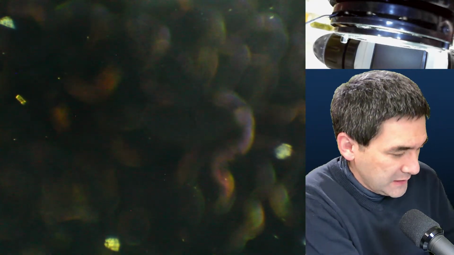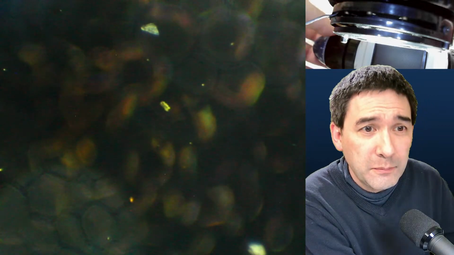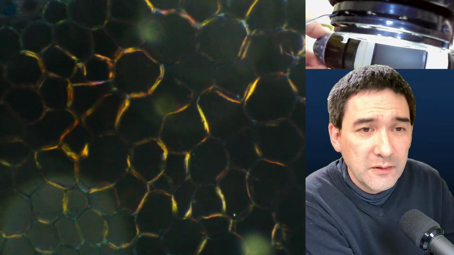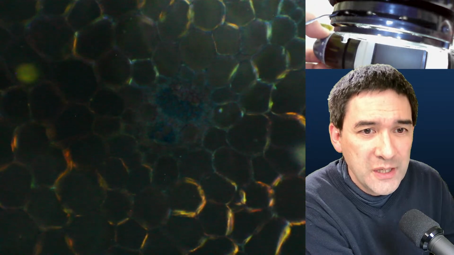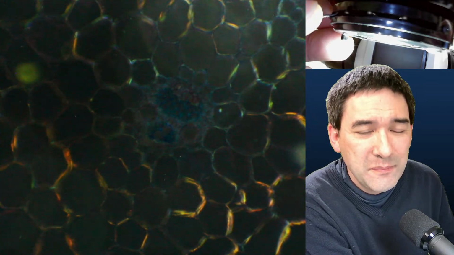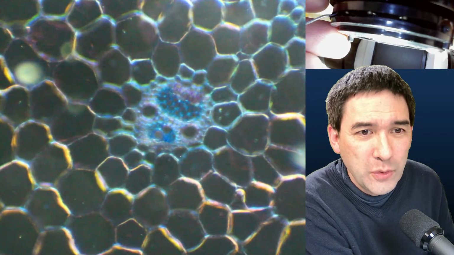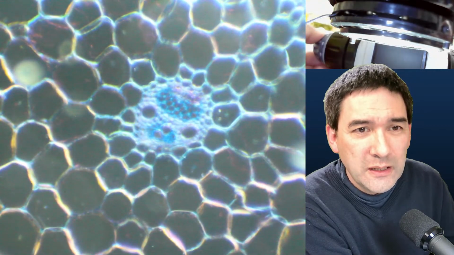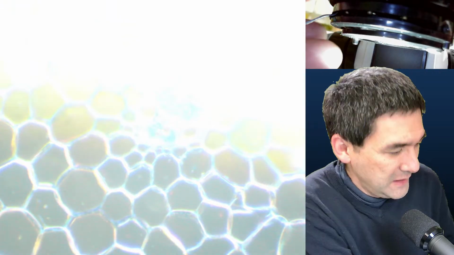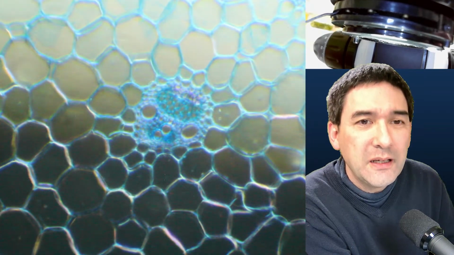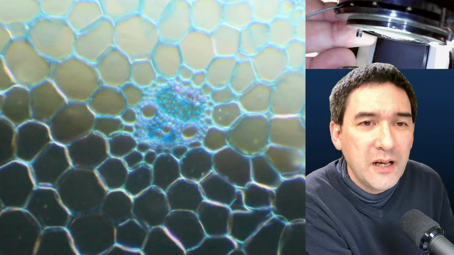maize, which is corn. Here again I have to find the place, and here we are. You see, it's a similar situation. These are the cell walls, but it is not quite as easily visible. So I'm going to open it up again to allow a little bit more light in. You see that the background also starts to light up. Let's turn it down again a little bit, and we can also see now.